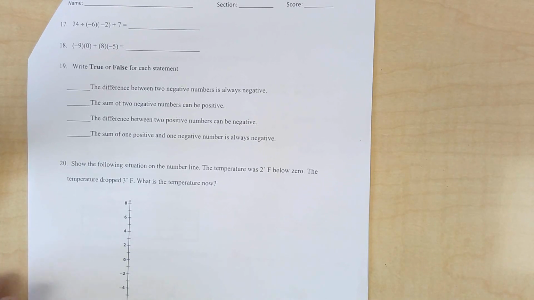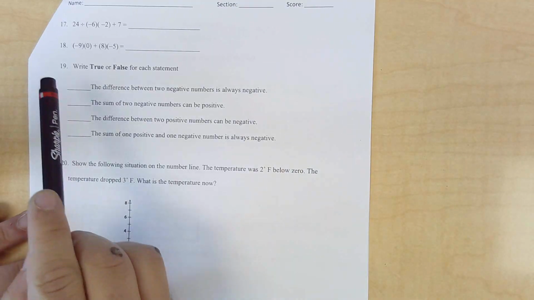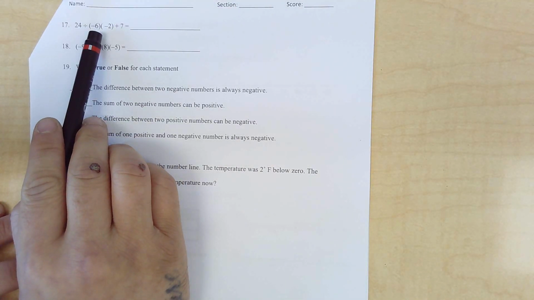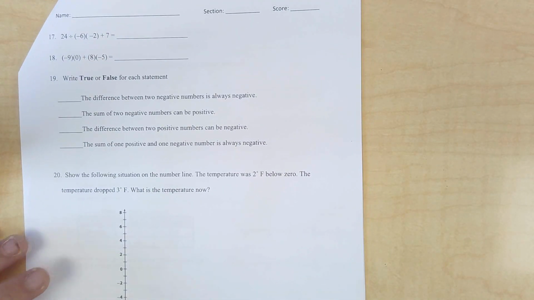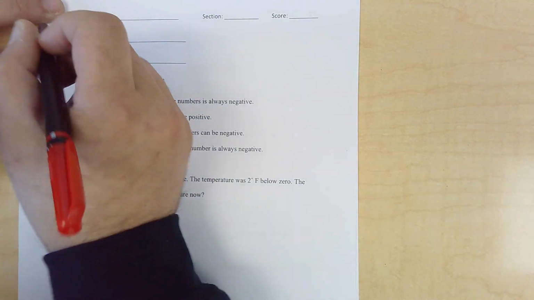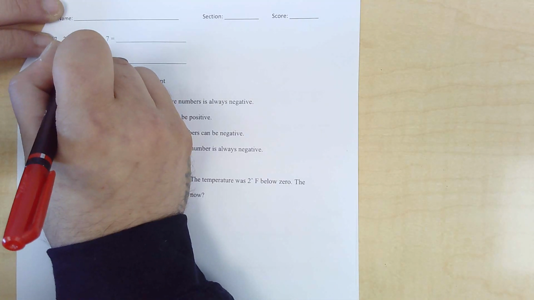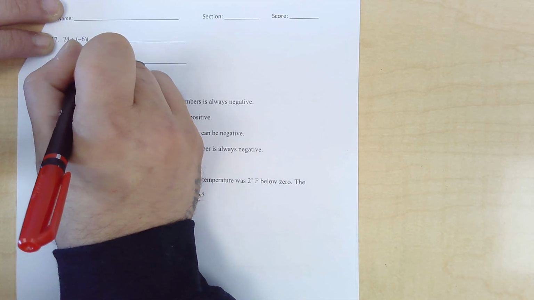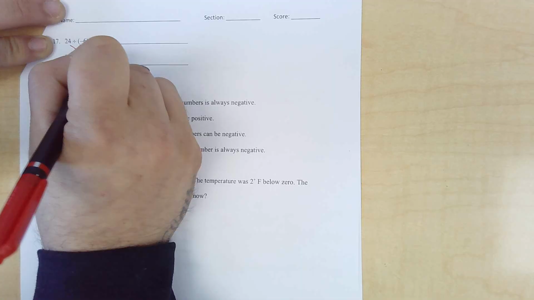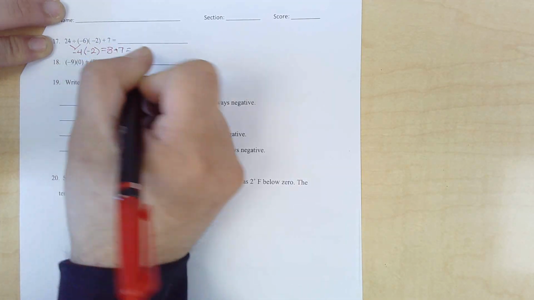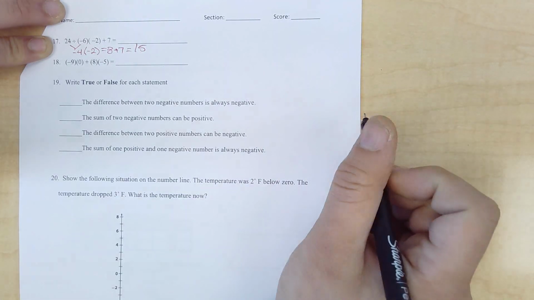All right, same thing. PEMDAS says that if we have division and multiplication in the same equation next to each other, one doesn't necessarily go first. You just work left to right. So we're going to take our 24 divided by our negative 6. That's going to give us negative 4. We're going to multiply that by our negative 2. Negative 4 times negative 2 will give you positive 8. Positive 8 plus 7 will leave you with 15.